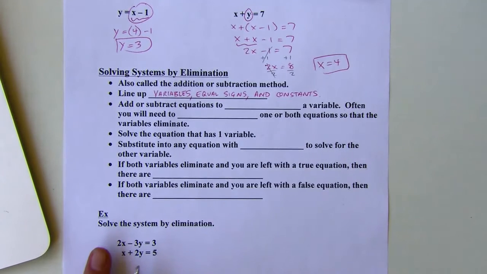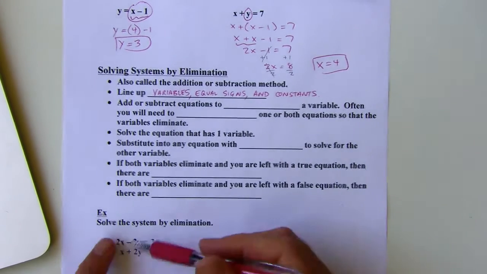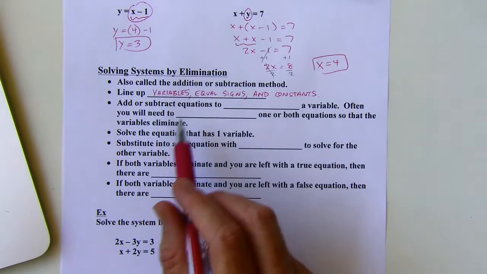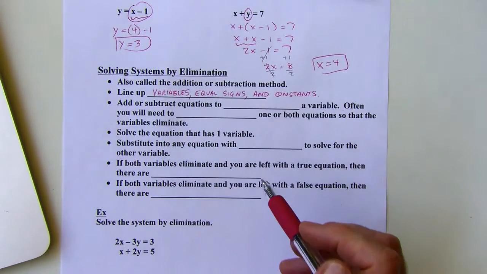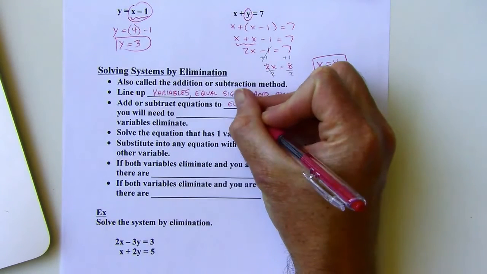So everything's already lined up. So I don't have to mess with this one, but if they weren't lined up, I'd want to line everything up. Like, if the bottom equation said 2y plus x, I'd want to flip that around. So that it doesn't have to be alphabetical, but you want both equations lined up in the same way. And then once you do that, you can add or subtract the equations to eliminate one variable.